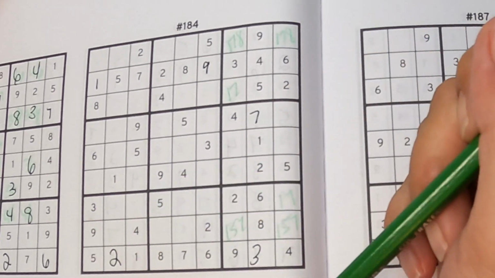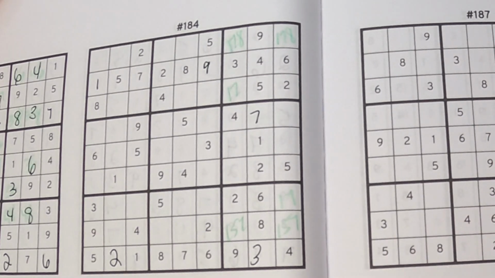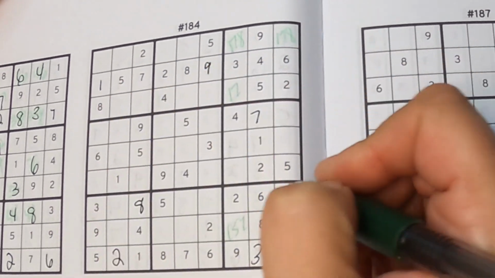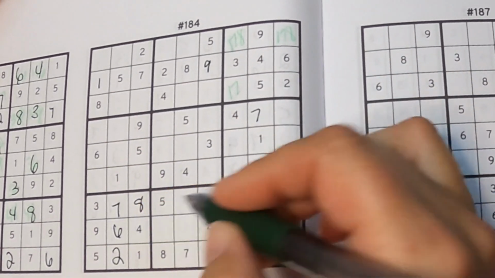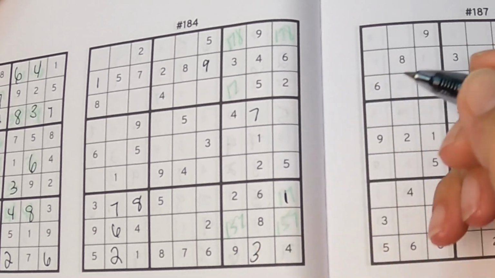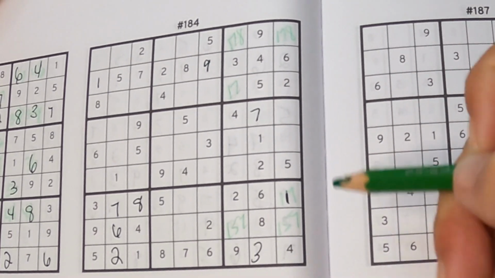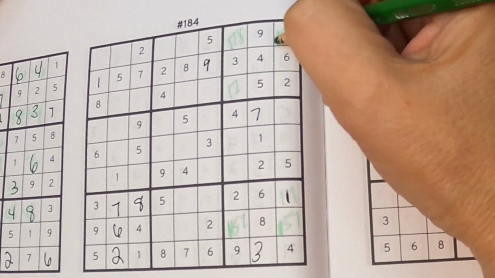For this box, we're missing 6, 7, and 8. We've got a 6 here and a 7 here, so this is our 8. That 6 makes this our 7, 6. And that 7 makes this our 1. So now we can get rid of this one, and this one.